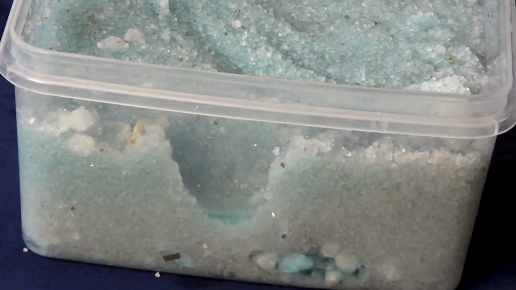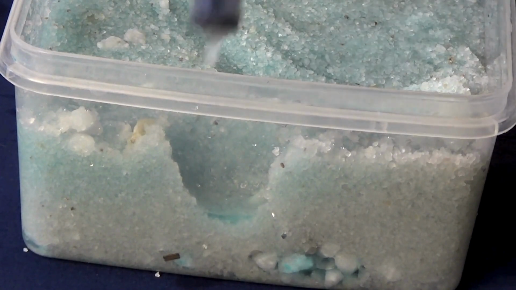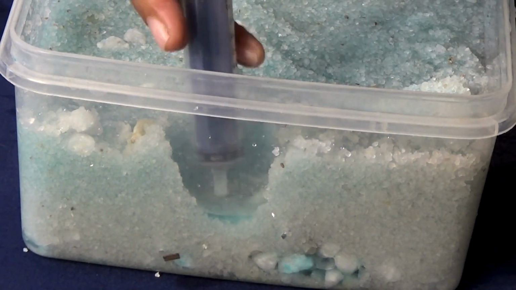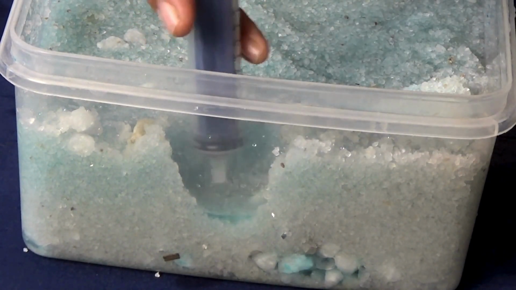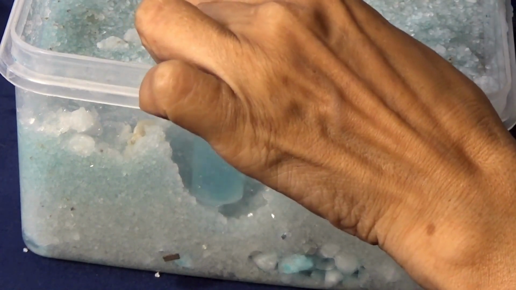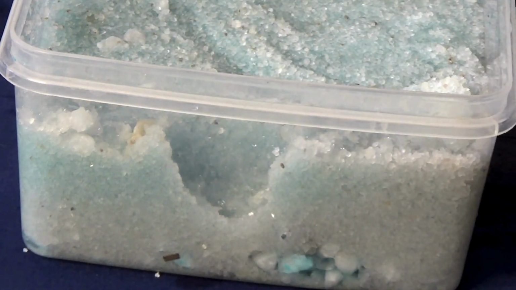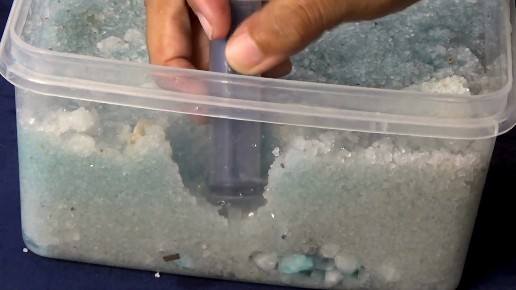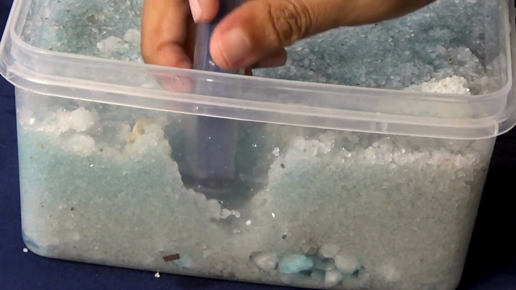So the well shows water again, which we can extract. So more water is extracted, the well dries again. We dig deeper.